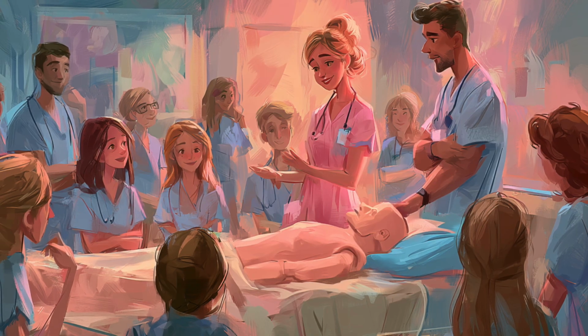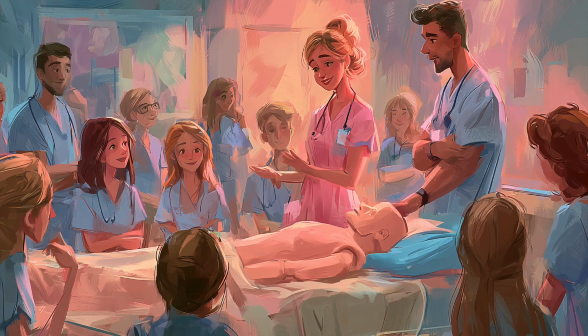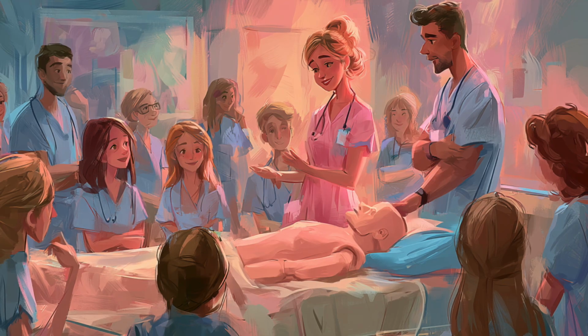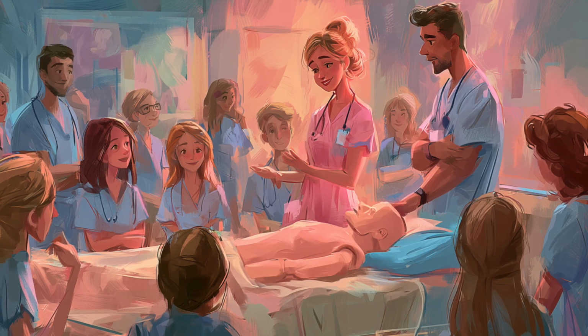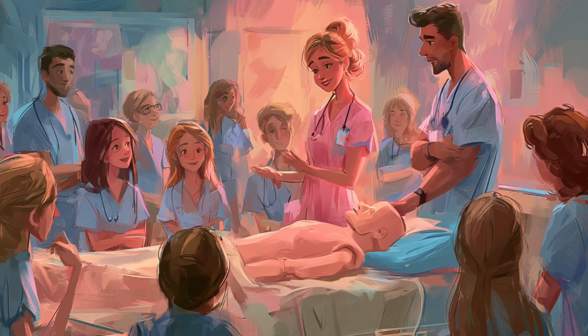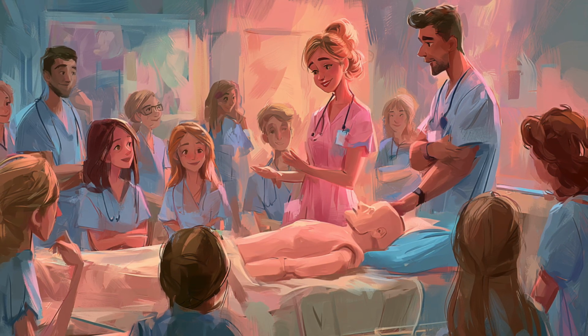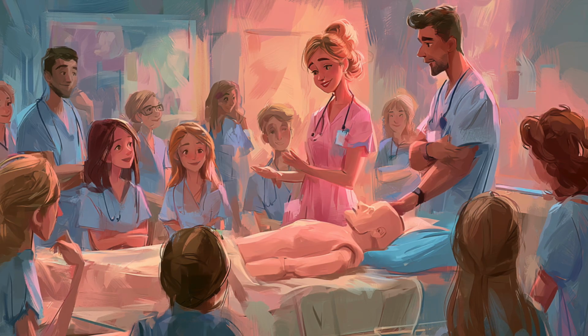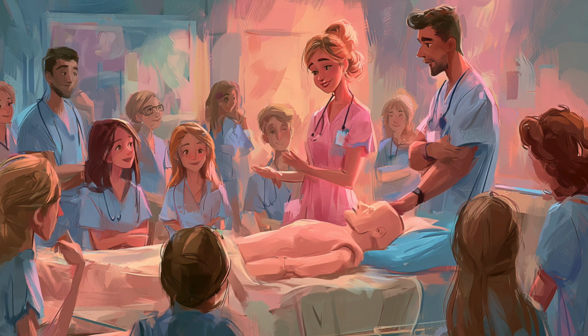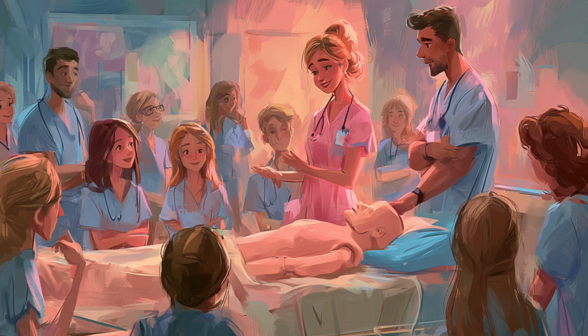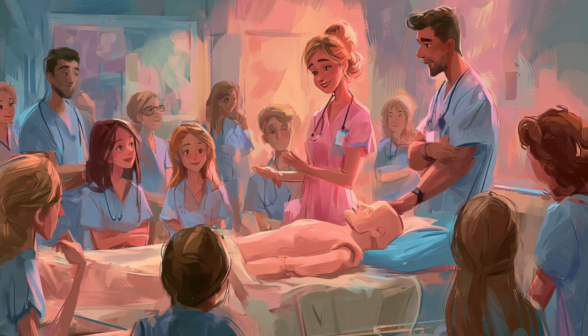Pop test question. A person receives naloxone and starts breathing better. What is the next best step? A. Leave them alone because they are cured. B. Continue monitoring and make sure emergency help is involved. C. Give them alcohol to calm them down. D. Tell them to go back to sleep without monitoring. The correct answer is B. Naloxone can wear off, so the person needs continued monitoring and emergency evaluation.